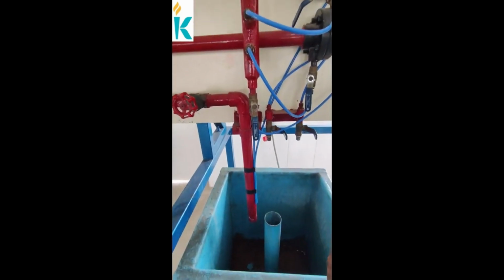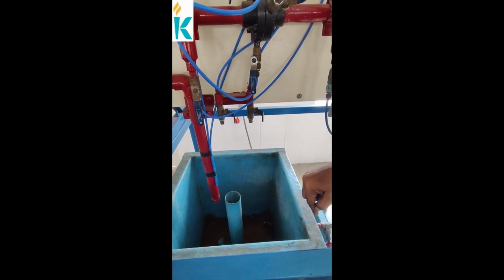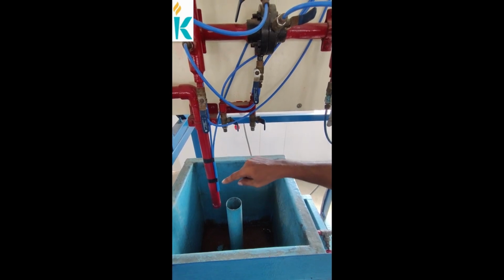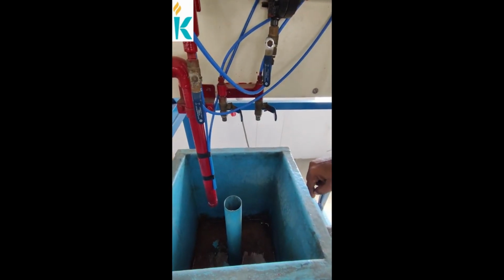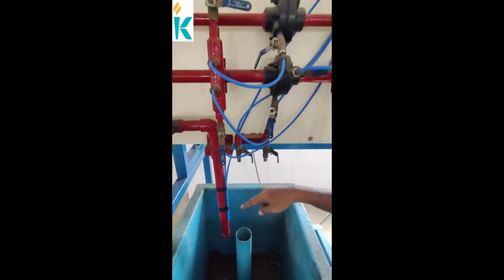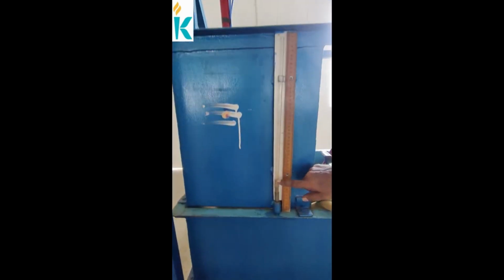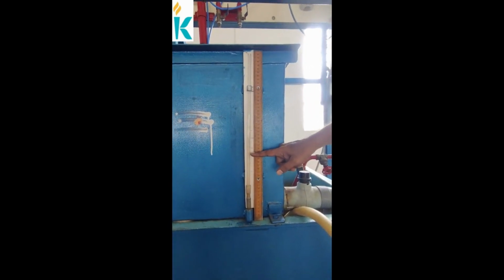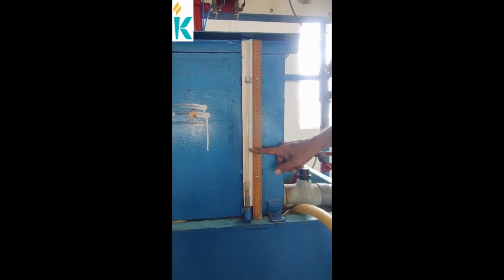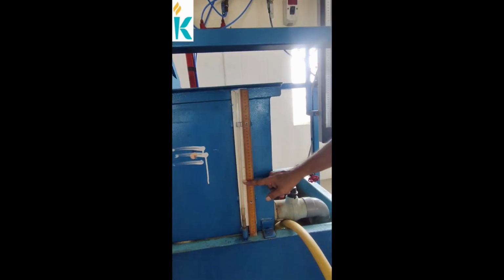This is the outlet gate valve. This is the collecting tank. The collecting tank size is measured with a steel rule or any other scale, so you determine how much volume your collecting tank holds. After switching on the motor, water is collected in the tank. The tank is filled up to a 10 centimeter rise of water. How much time is taken to fill the 10 centimeter rise of water is measured with a stopwatch.